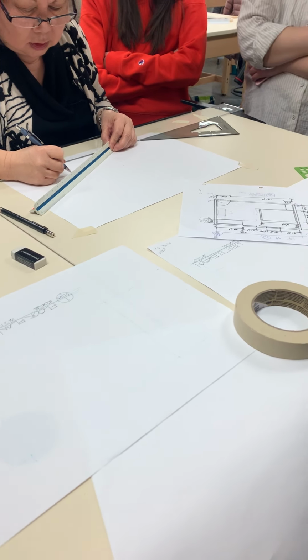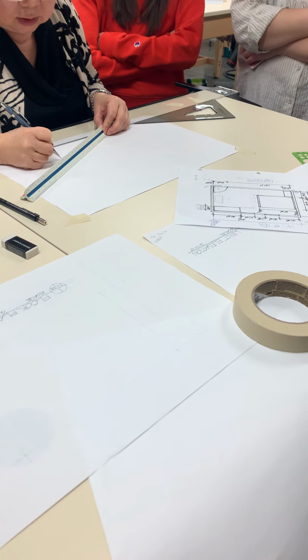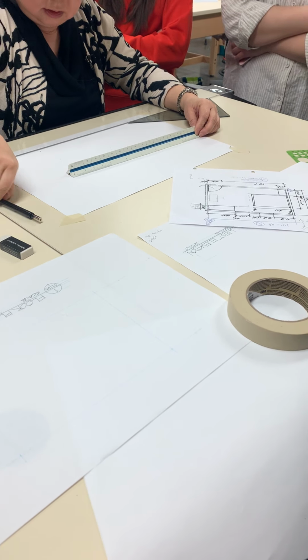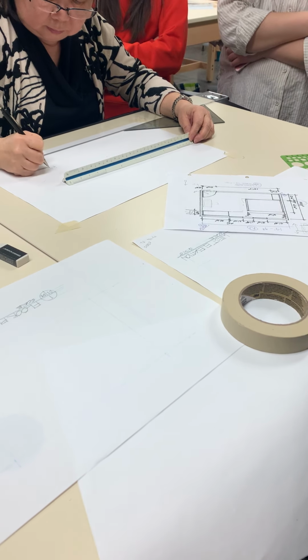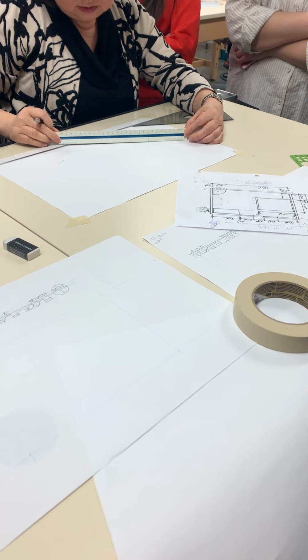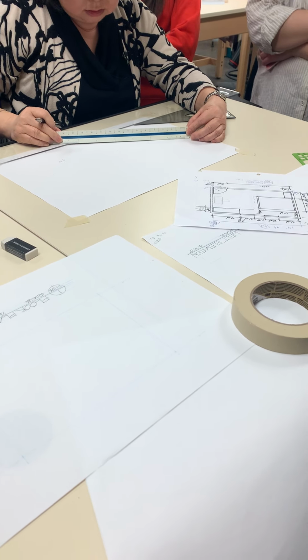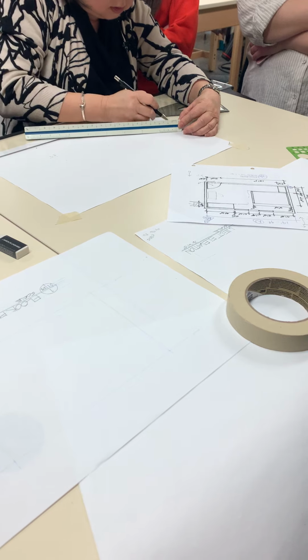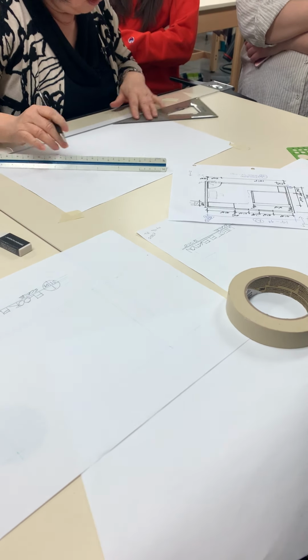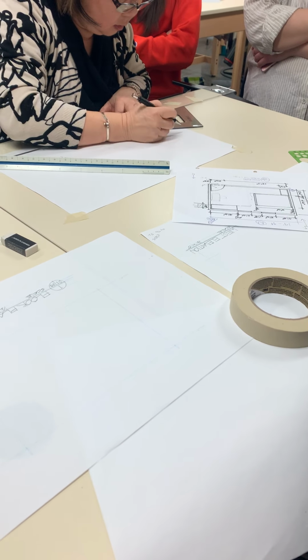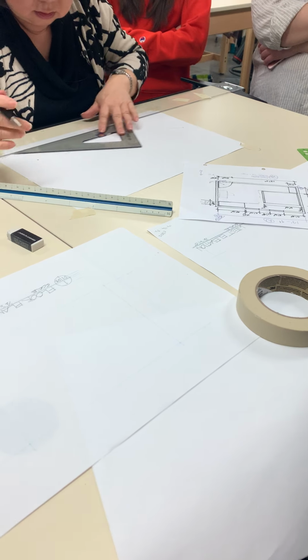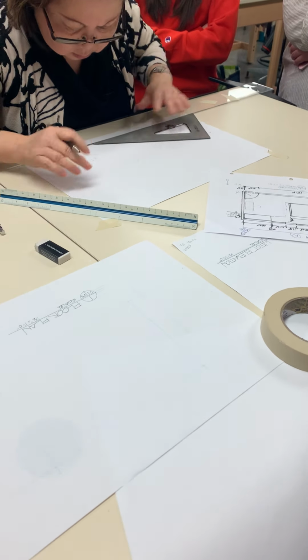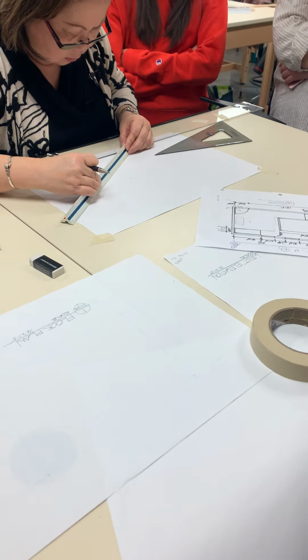The other side is 14, 9. Is my 9, 9 fine?